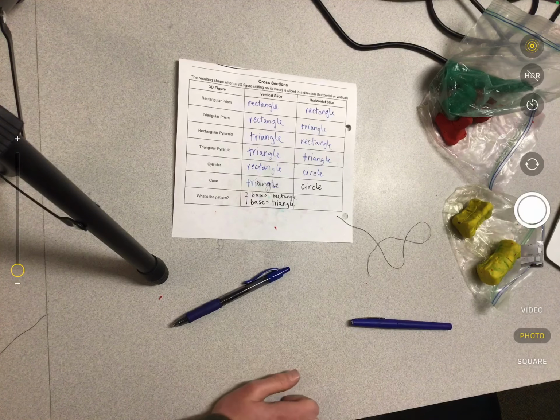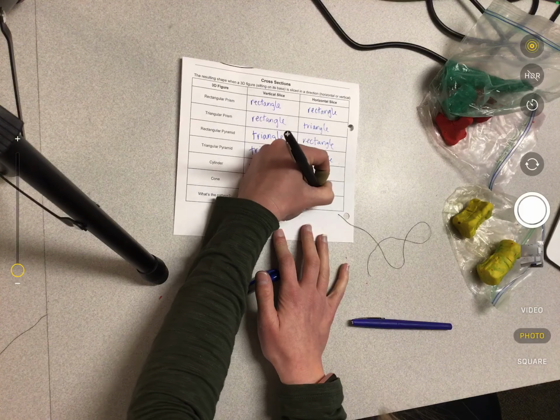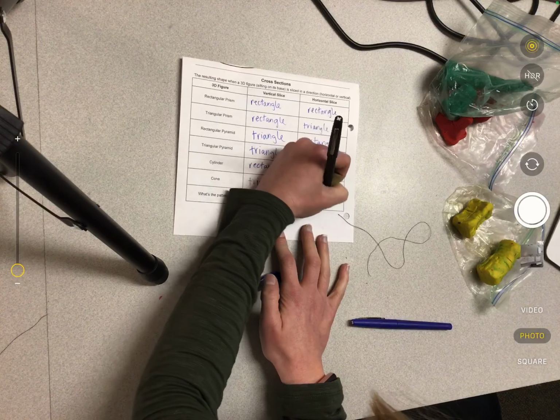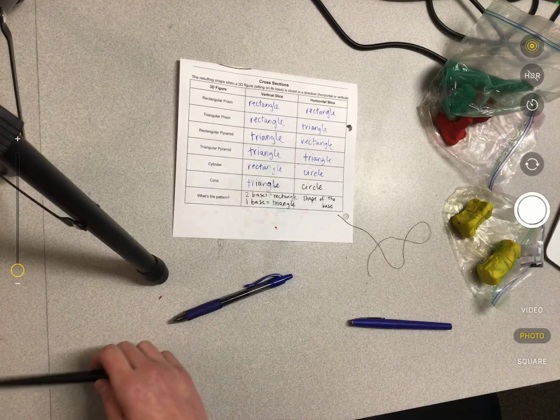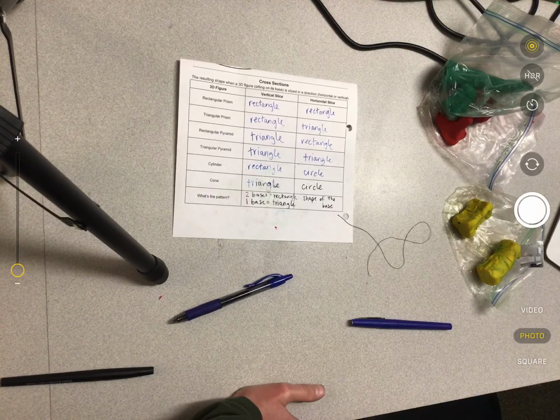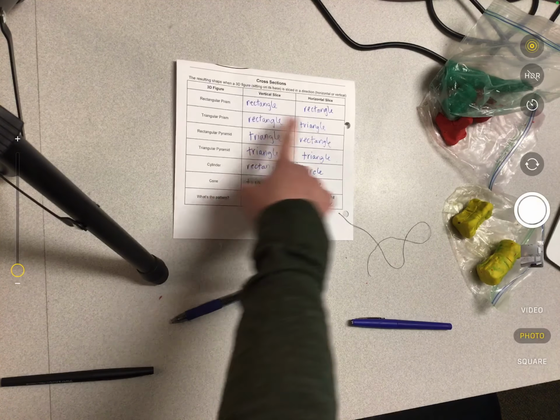Now my horizontal slice, what do you notice about that? We have triangles, rectangles, and circles. That horizontal slice is just going to be the shape of the base. When we had something dealing with circles, like a cylinder or cone, we got a circle. When we had a triangular prism or triangular pyramid, we had a triangle, and when we had a rectangular figure, we had a rectangle.